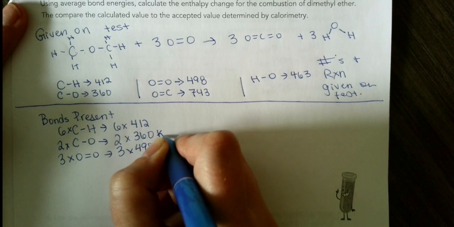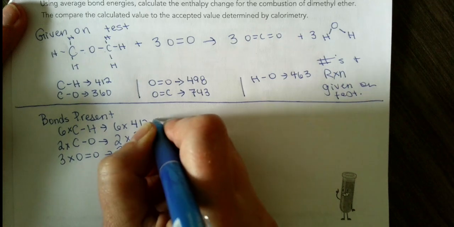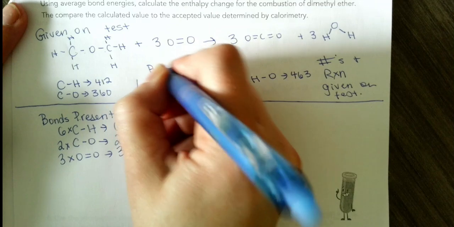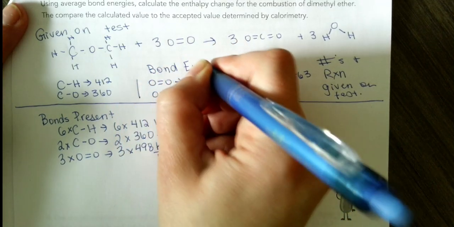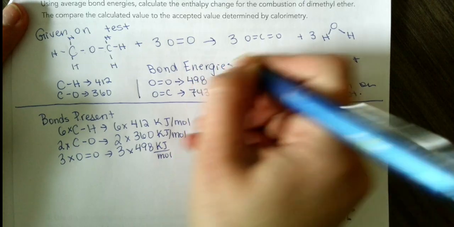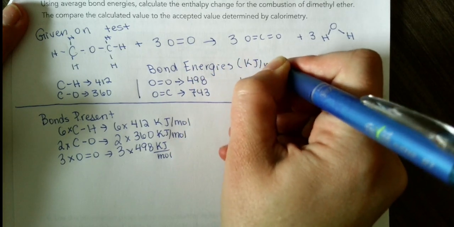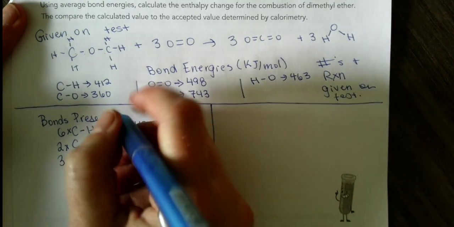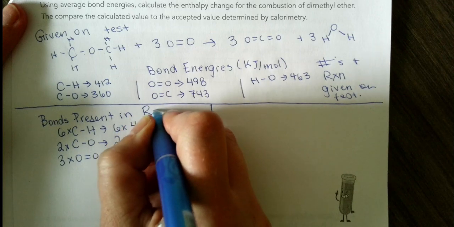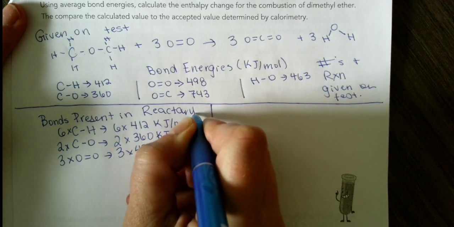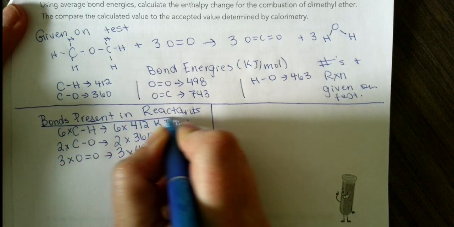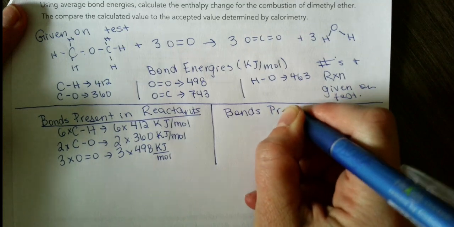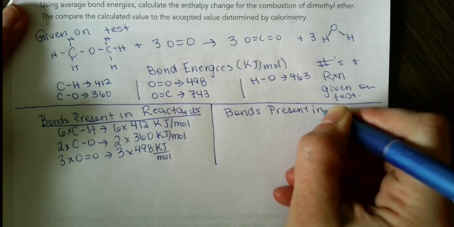If you don't want to write it in until the end, I won't take off marks, but just as an FYI, in this bond energies table, they're all in kilojoules per mole. Cool. I'm going to draw a line to separate. This is reactants. This is bonds present in products.